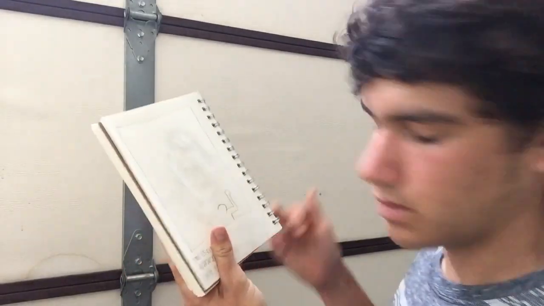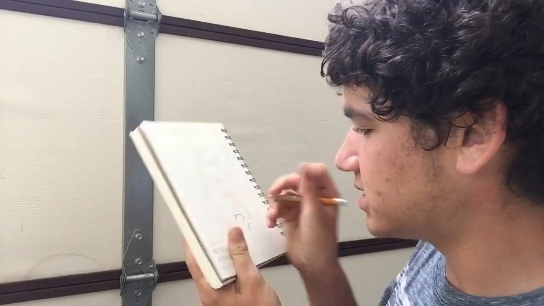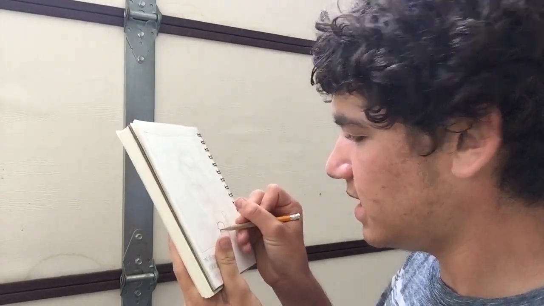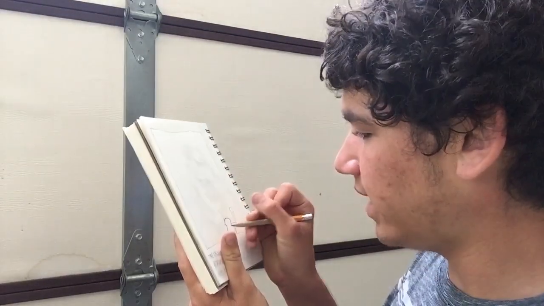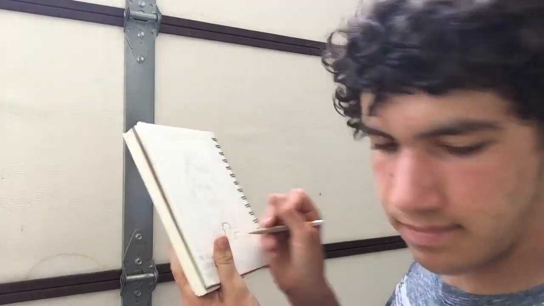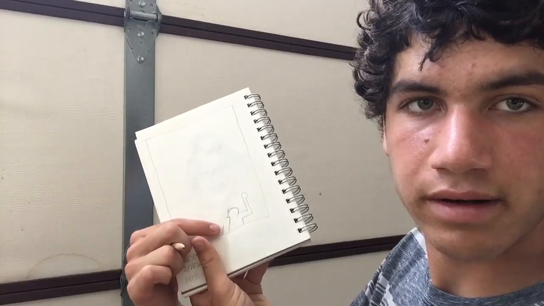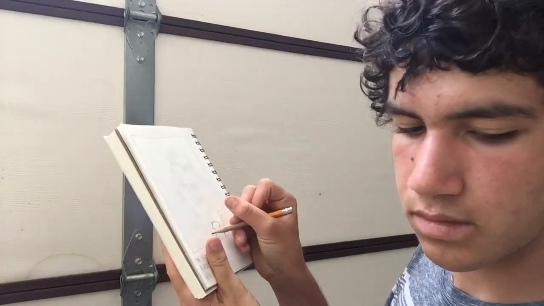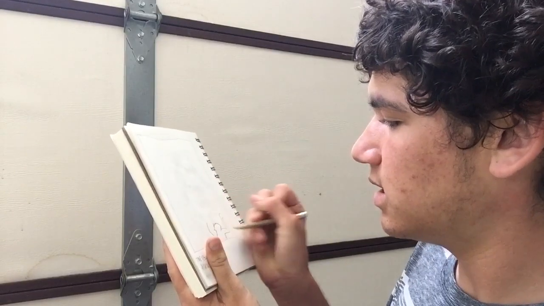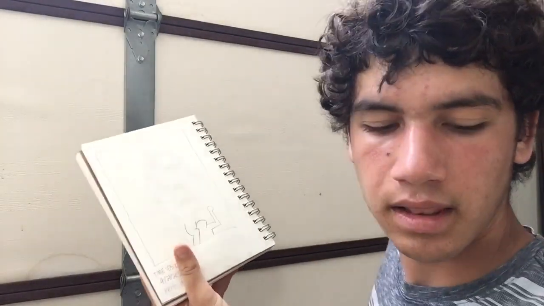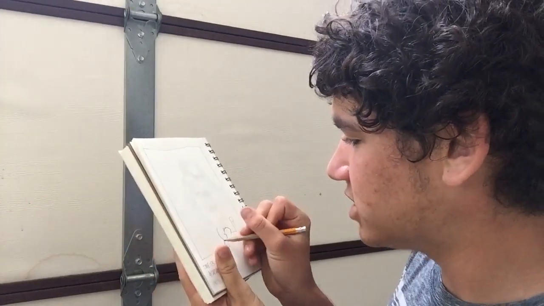So you want to erase it just a little bit like that, and you want to put the next person's leg like that, and then the knee, and then the leg goes all the way down to the bottom, and there's the rest of the next person's leg right there. And there's the back of their legs, and we'll finish this one.